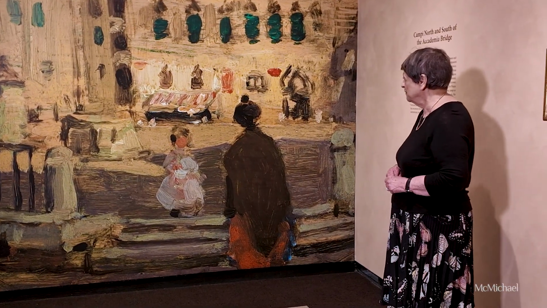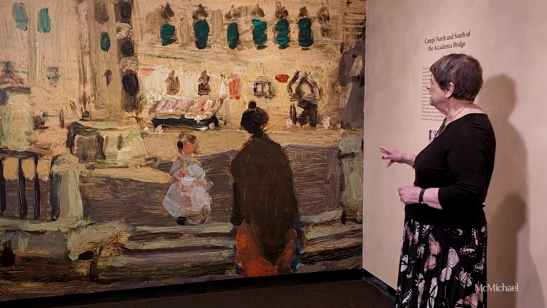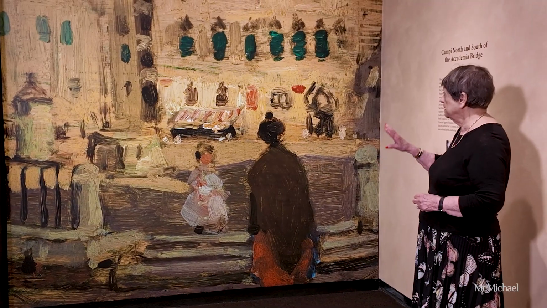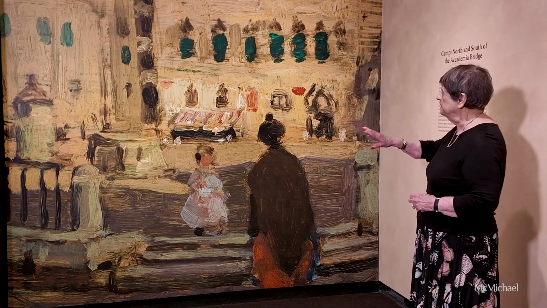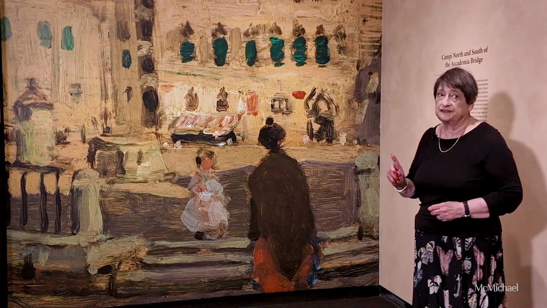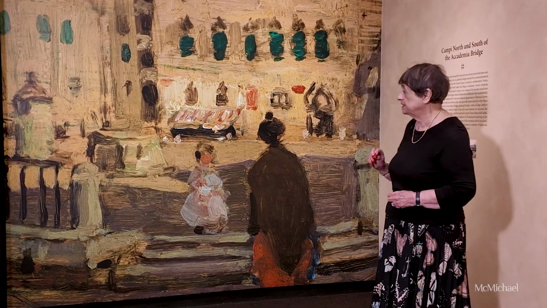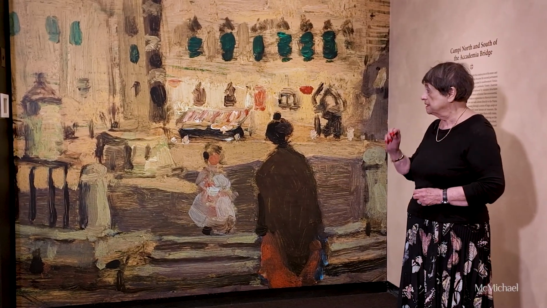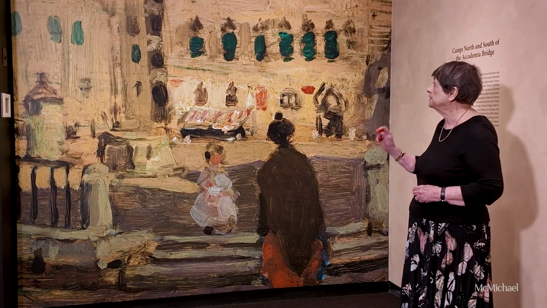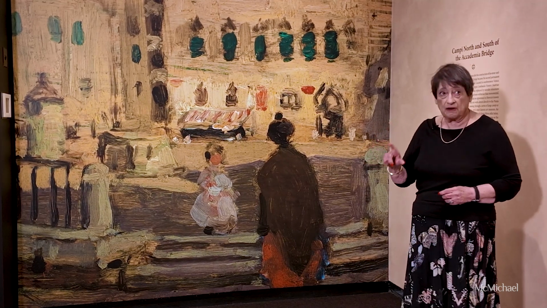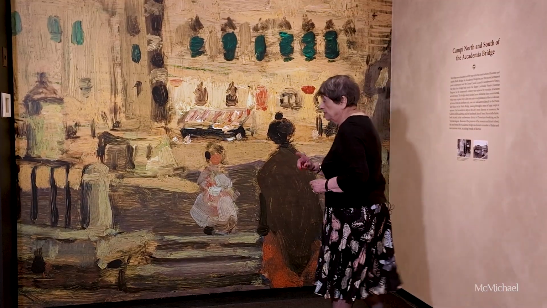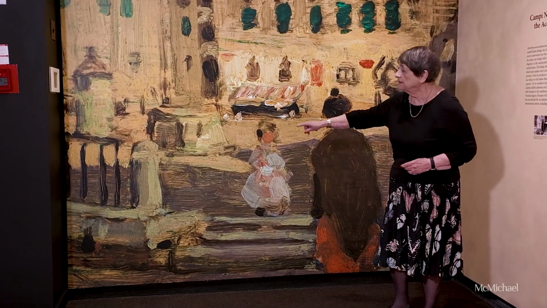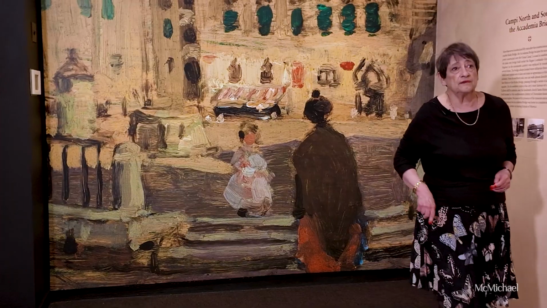And also with the blow-up, you can see here how much he has or has not developed the details of the picture. What's very interesting is that in my research, the only thing I've ever found that has anything to do with the preparation of this image is a drawing, a very careful drawing, of the 3 steps and the ironwork on the side of the stairs.